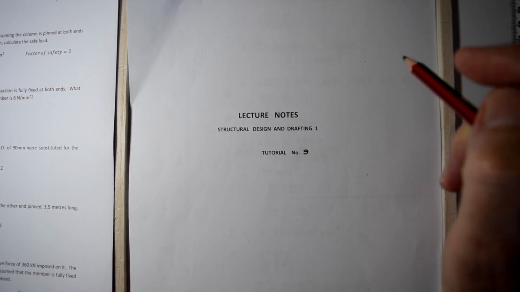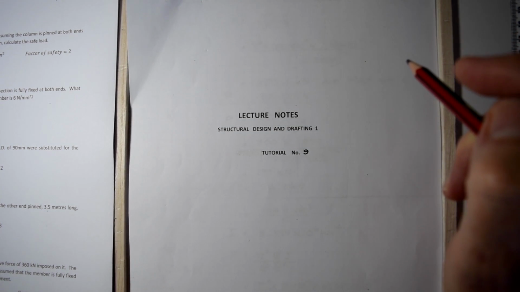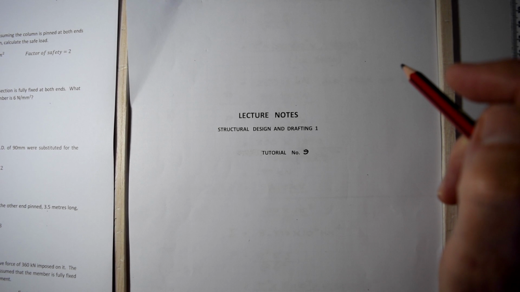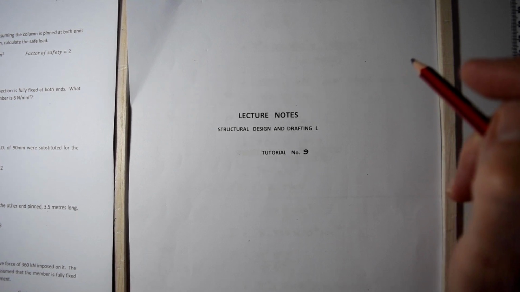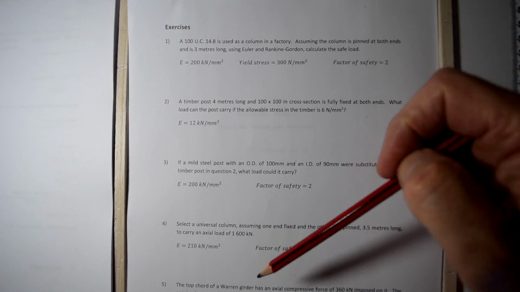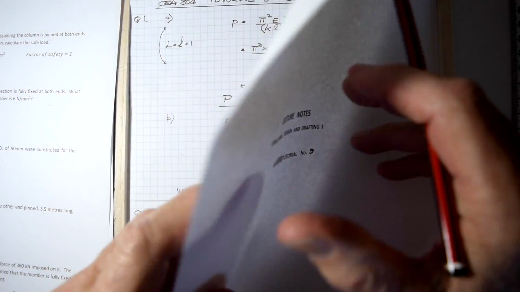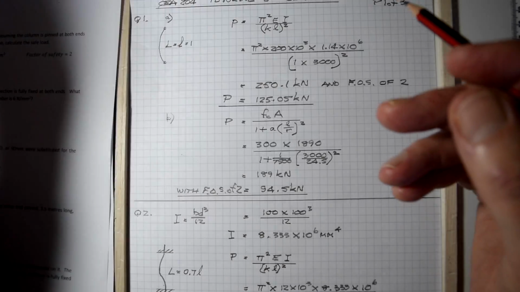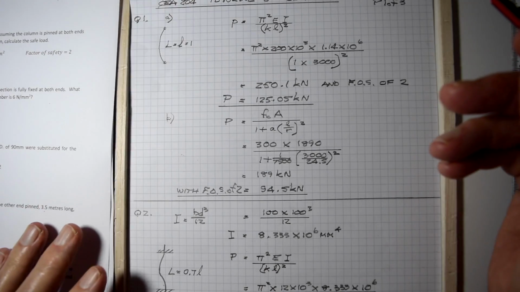Well, let's get on with the tutorial where we can actually go into solving a lot of the problems that are set out in the exercise at the end of the lecture notes. We've got these 6 problems, and I will refer to them as I go through the solutions for each of the tutorial problems. So this is tutorial number 9, as per the unit study guide.